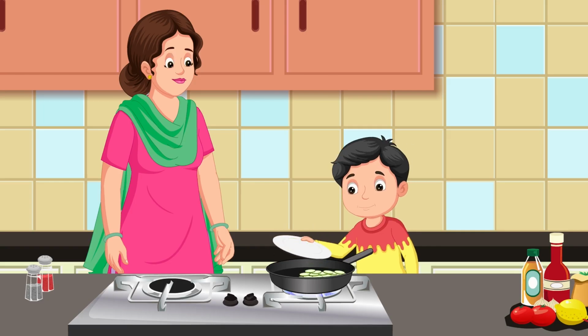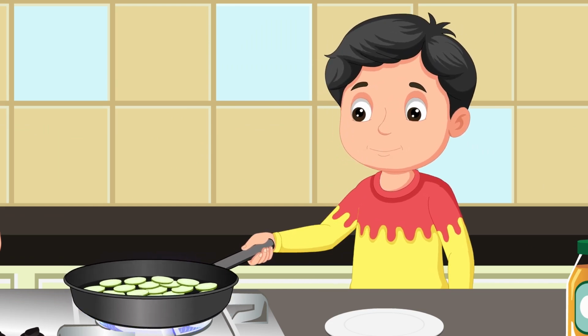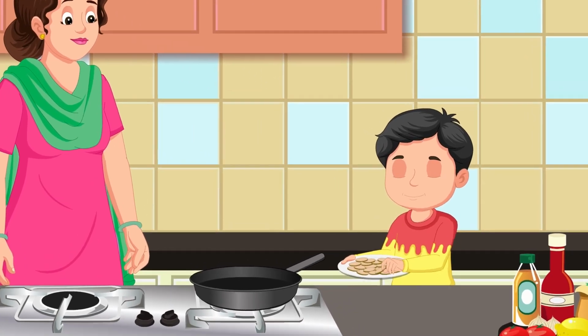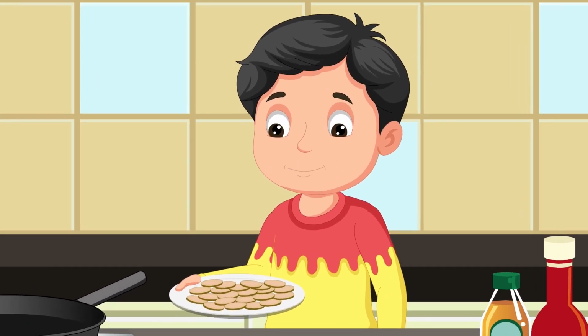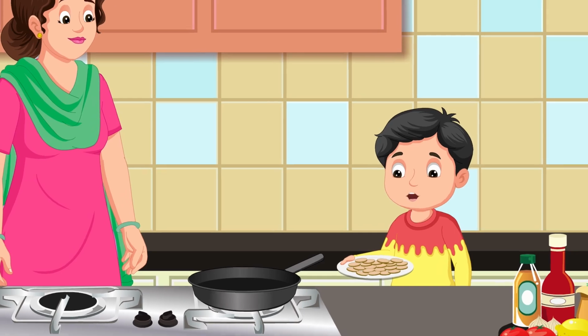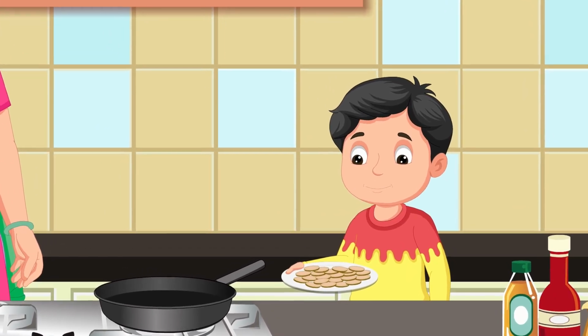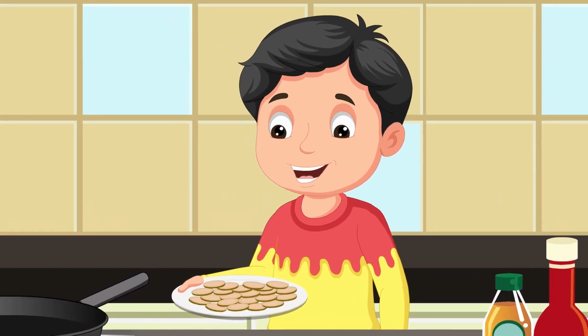He puts it in a pan. Zap. It sizzles. Zip. It flips. Zoo. It's done. Zach eats one bite. Zesty, he says. He eats more and more. Zach eats all the zucchini. Zucchini is the best, says Zach, with a big zap, zip smile.